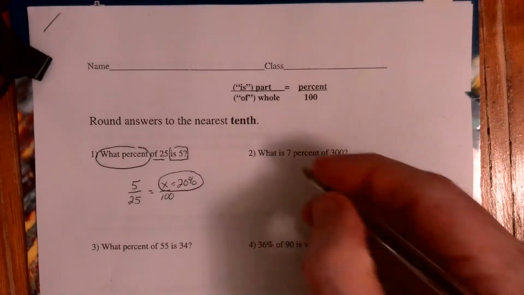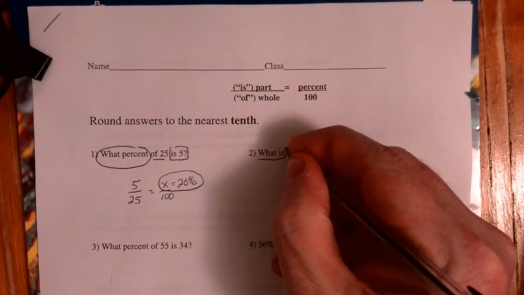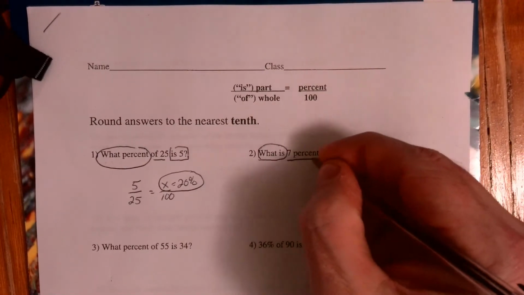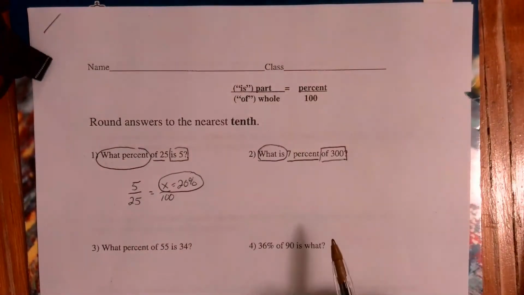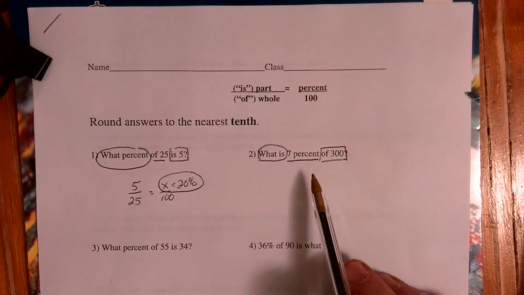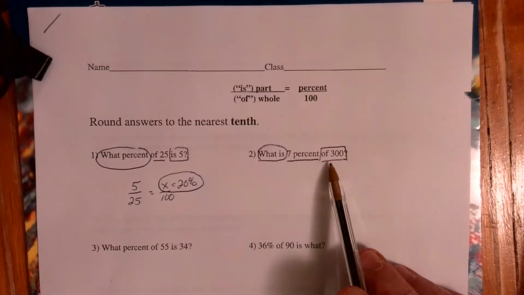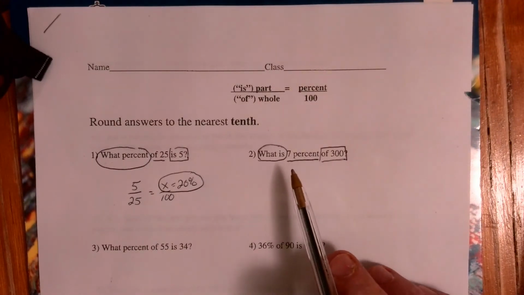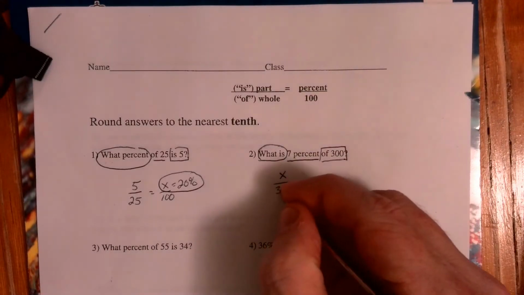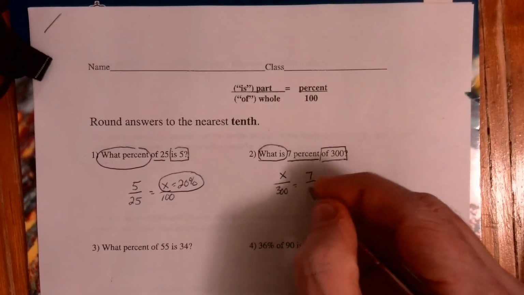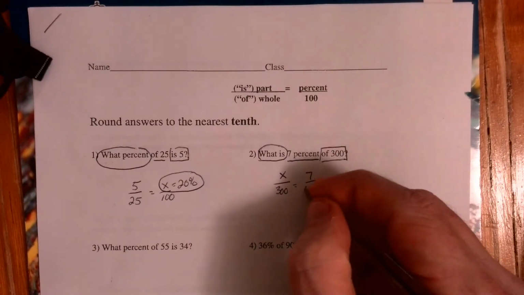Okay, next one. I'm going to circle what it's wanting us to find. What is 7% of 300? In terms of a test, you got a 7% on a test. There were 300 total points. How many points did you get? Set it up, is over of. We don't know the is. The of is 300. You got a 7% over 100.